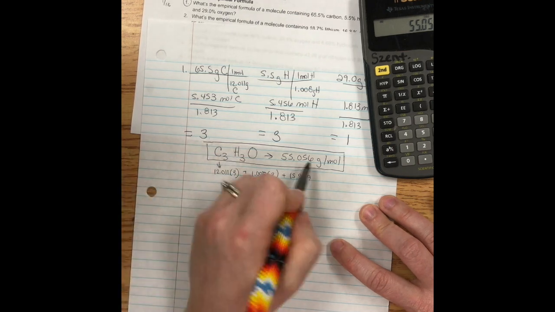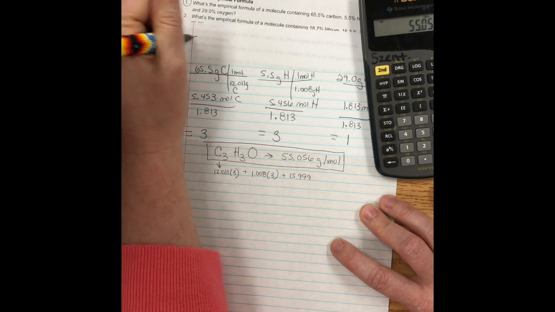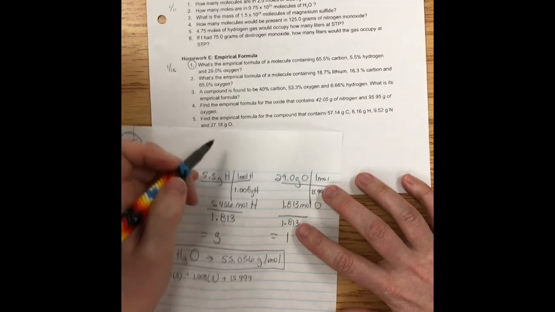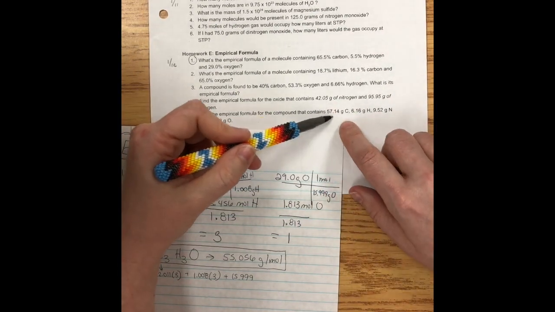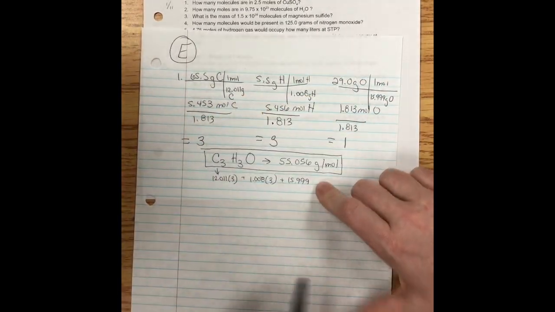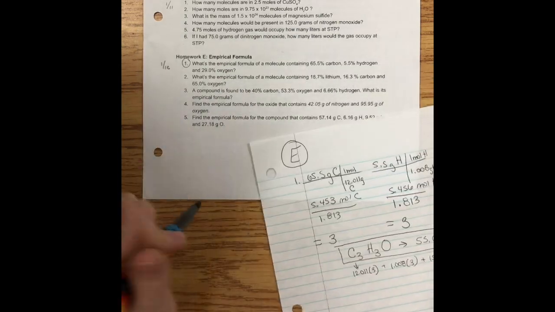I know my empirical formula and I know my empirical mass. So that should help us with homework E. Now if you'll notice, questions 4 and 5 already are in grams. Not anything different, you just start out in the same place we did with the percentages. Okay, so that's homework E.